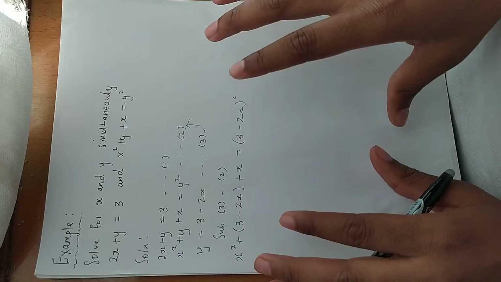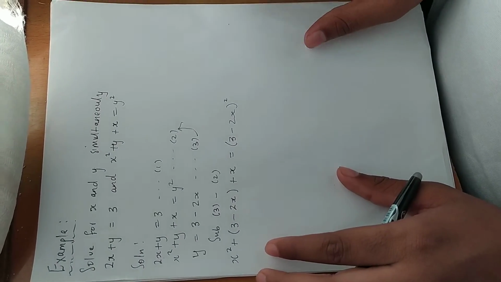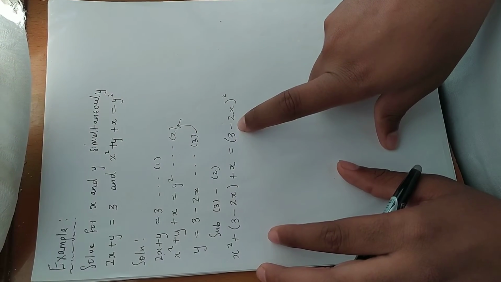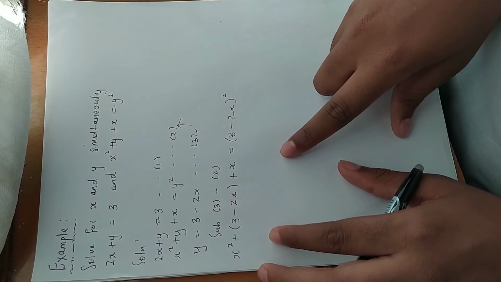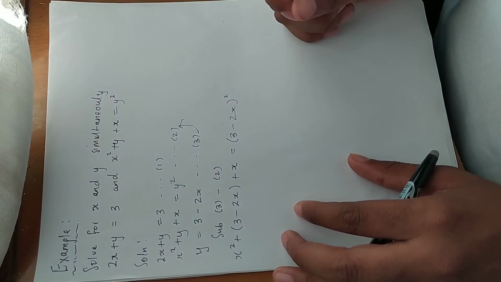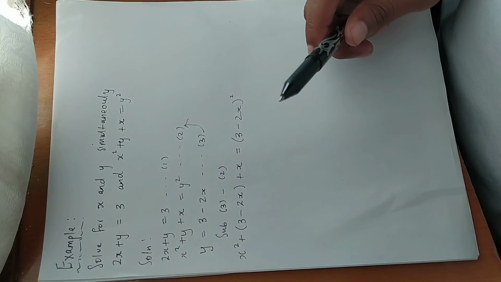And then now simply you just use the simplification that you learned in grade 11 and grade 10. This is, you expand the binomial here. This is a binomial, and then you just simplify. I'm actually going to skip some steps, but I'll show you the steps and you'll see how to go about doing it.